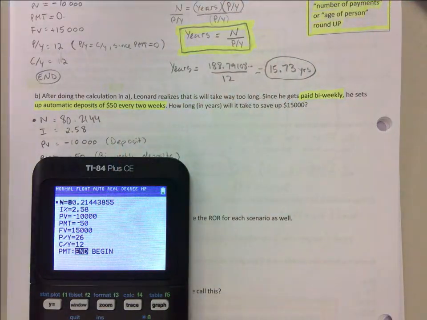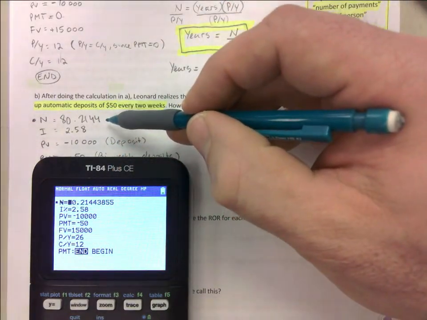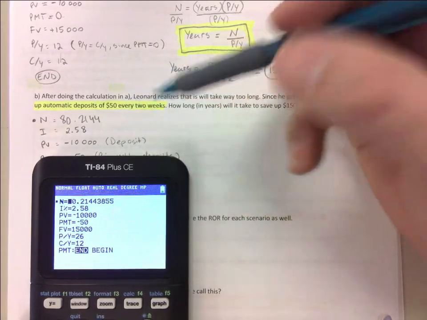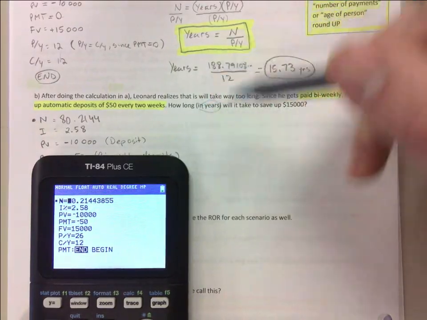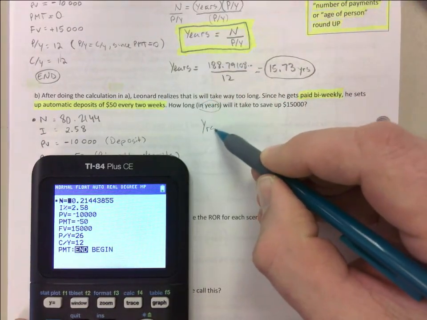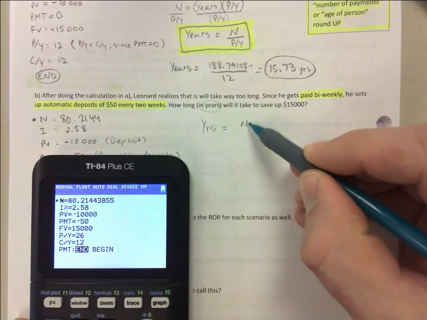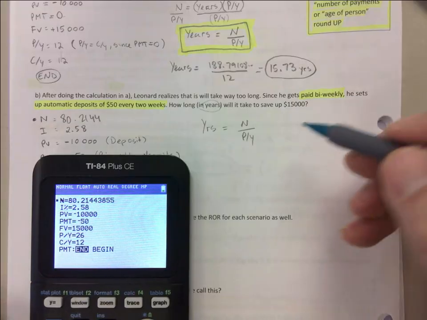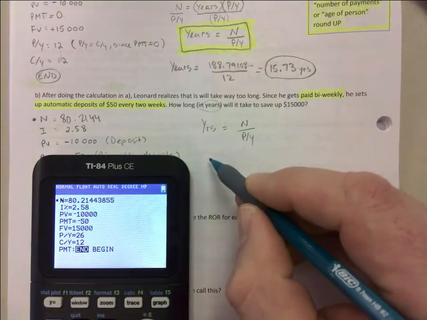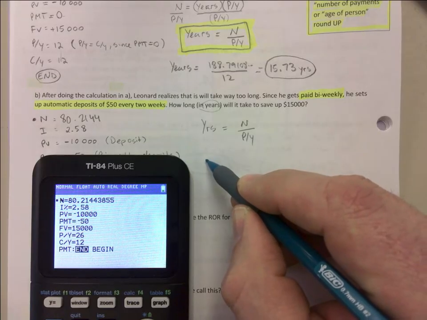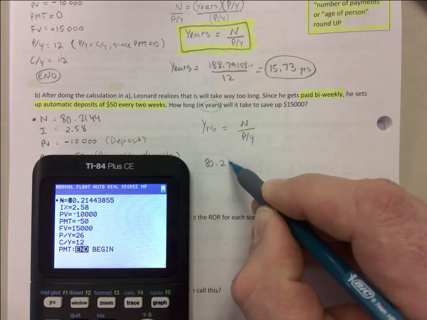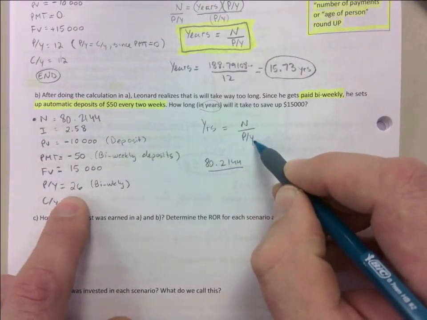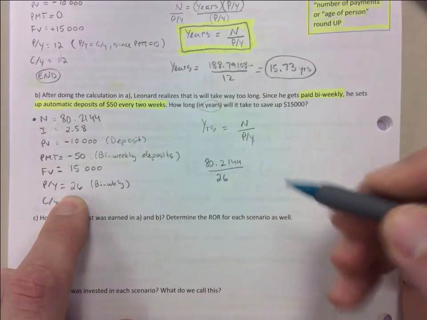It's not money, so technically you could round it to more than 2 decimals. But that's not going to answer how long in years. If you want years, you must go N divided by P/Y. If you want the time in years, we get 80.2144 divided by, what are my payments per year? 26.